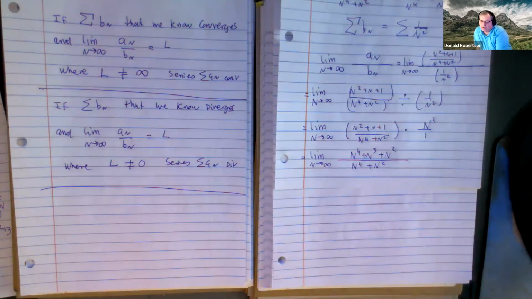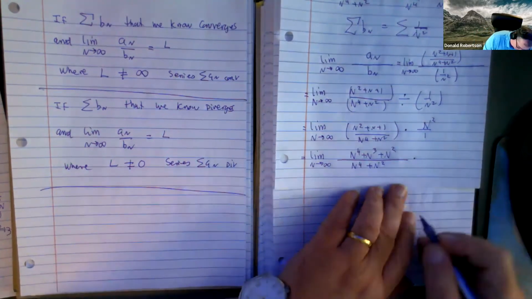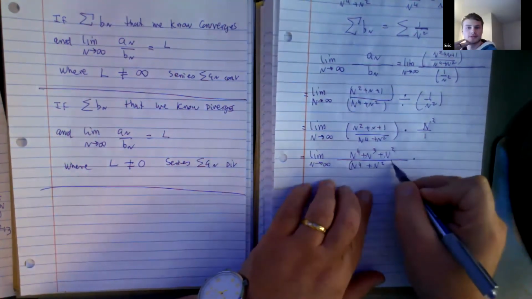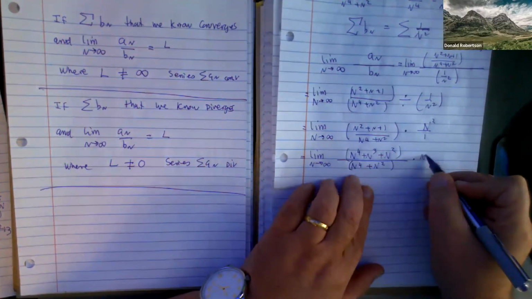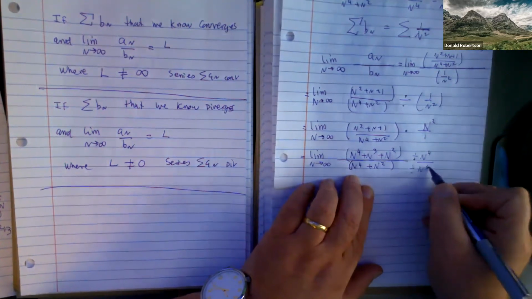Okay, how are we going to find that limit with the least amount of work? What technique shall I use? Divide by n to the 4th. Seems reasonable. So divide top and bottom by n to the 4.